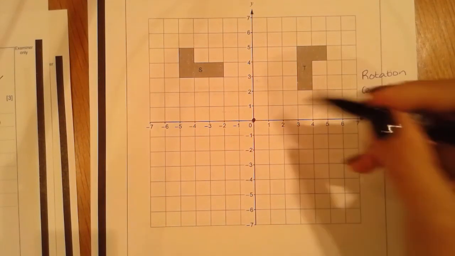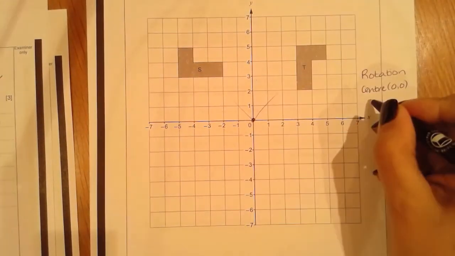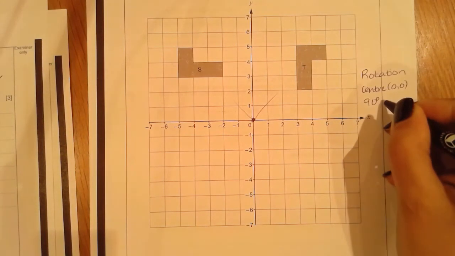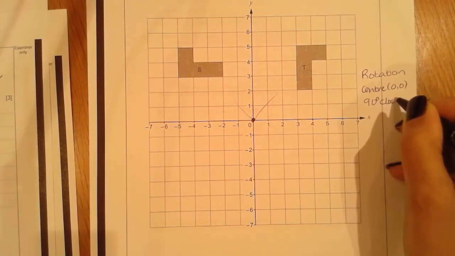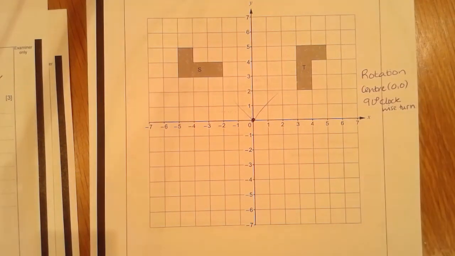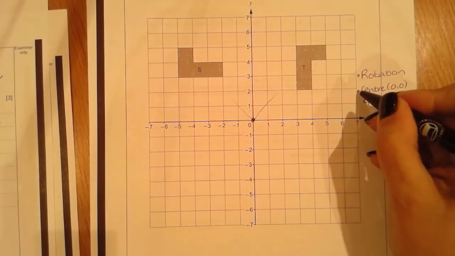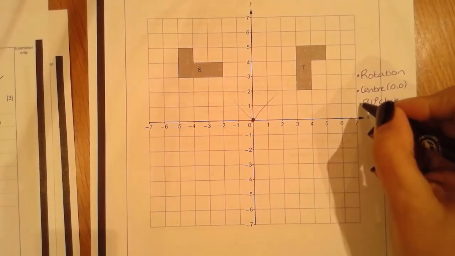And I can see that it was a 90-degree clockwise turn. Rotation, keyword for 1 mark, center 0, 0, 90 degrees clockwise.